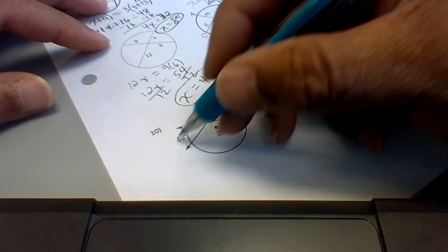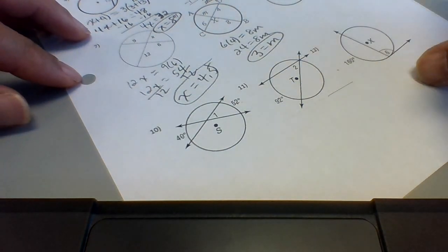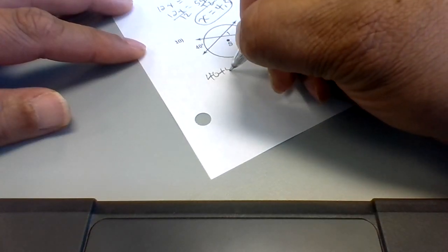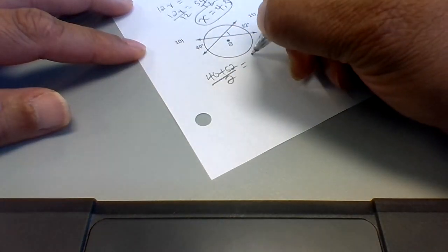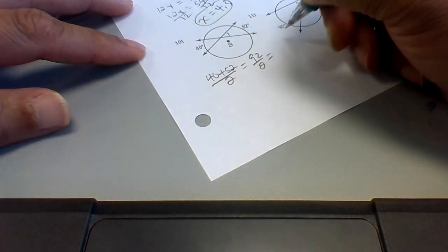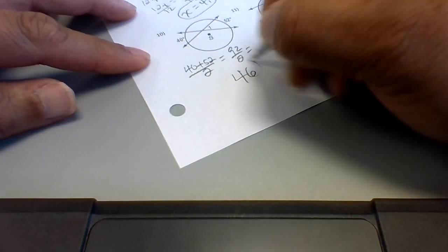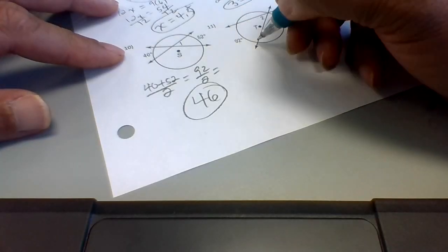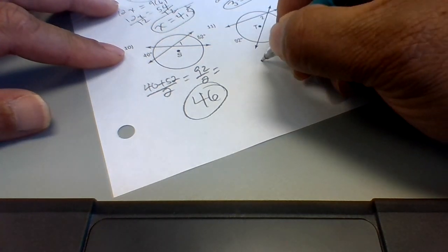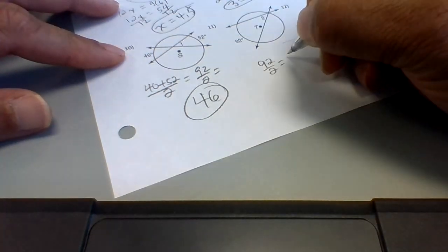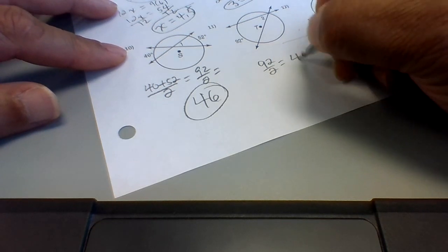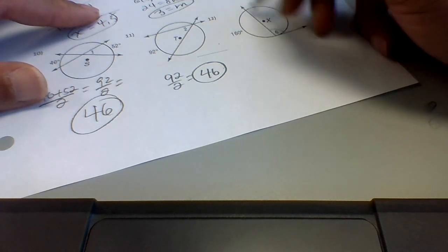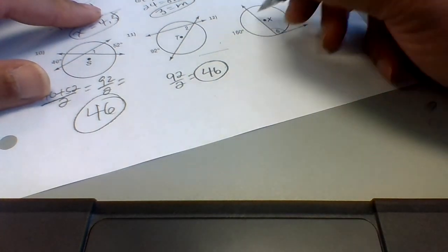All right, the next one, you're looking for an angle. They cross inside. So you add the two arcs together and then divide it by 2. So 40 plus 52 divided by 2. That'll give me 92 divided by 2, which is equal to 46. The next is an inscribed angle, so it's half of the arc. So 92 divided by 2 is going to give me 46.